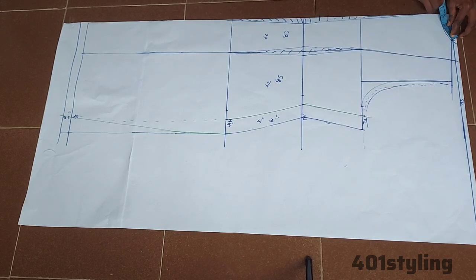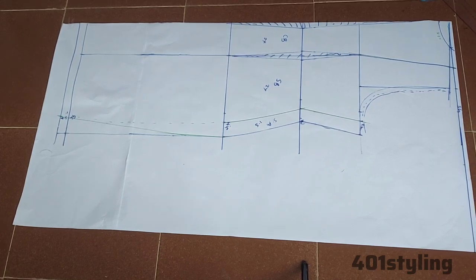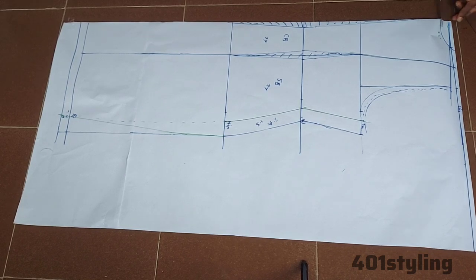Now after you are done with this, you're going to take the measurement of your back neckline. Whatever you measure there, you write it down. You can either measure before you cut out your pattern, or you measure after cutting out your pattern. Because we are going to need the measurement for the front pattern. That will be all for the back. The only thing we are going to do now is to cut it out.